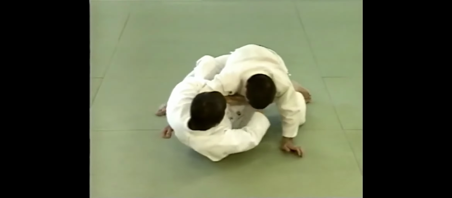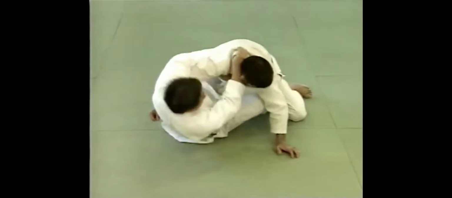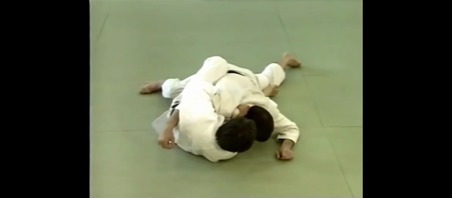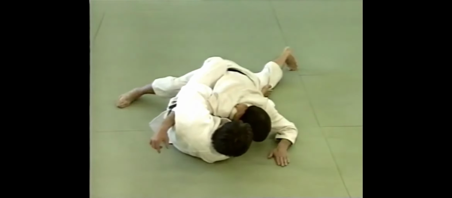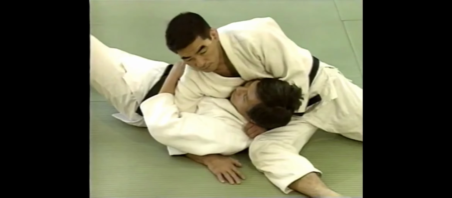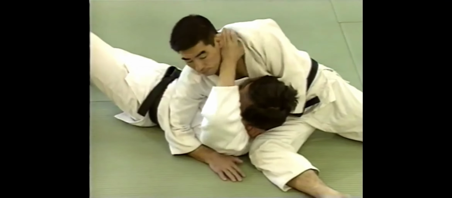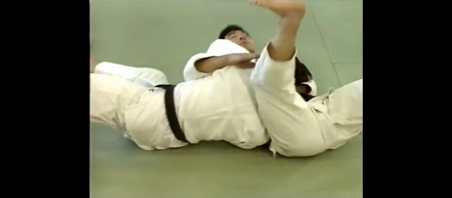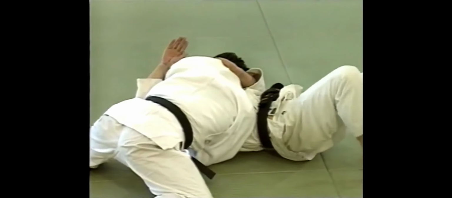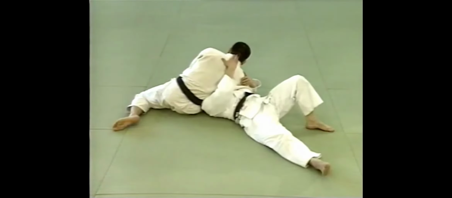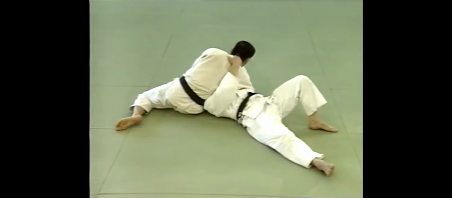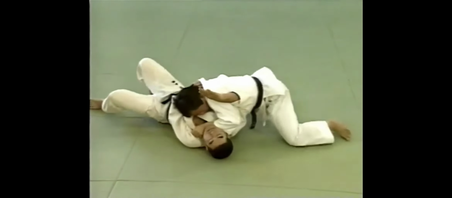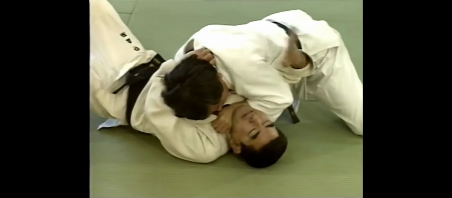Here's how to apply the stranglehold while trapping your opponent's arm in your armpit. Here's how to escape your opponent's Kuzure Kesagatame by turning him over on his back, following with a stranglehold. Grab the back of his collar with one hand, while the other hand grips the front. Push him back and apply the stranglehold.